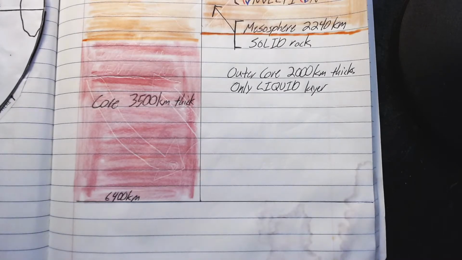What do you mean by yes? What do you mean yet? You said yet. When did I say yet? When you said it doesn't have enough pressure yet. Oh, because we're going to get to the inner core.